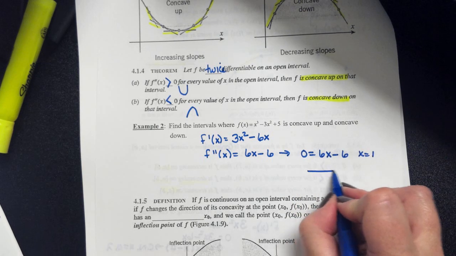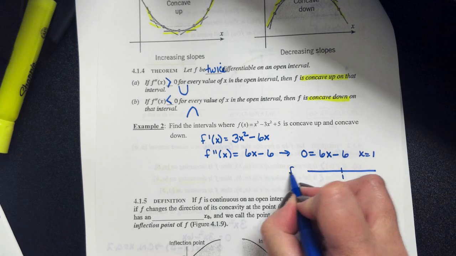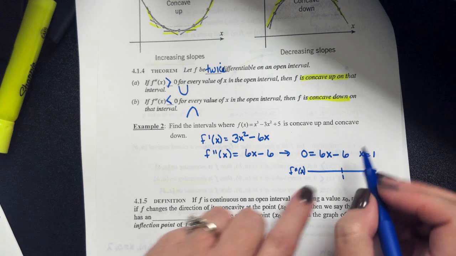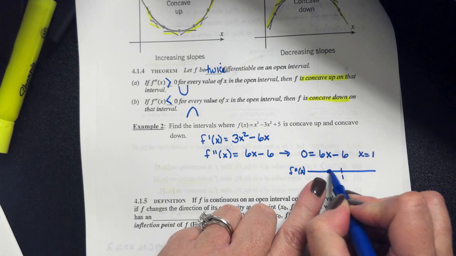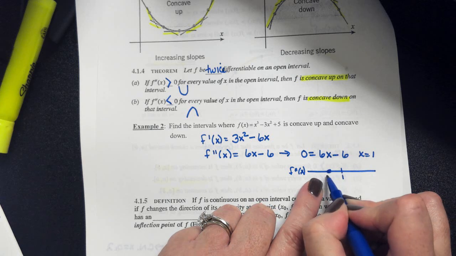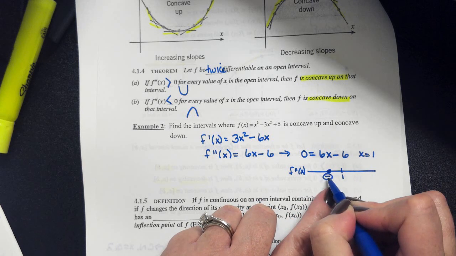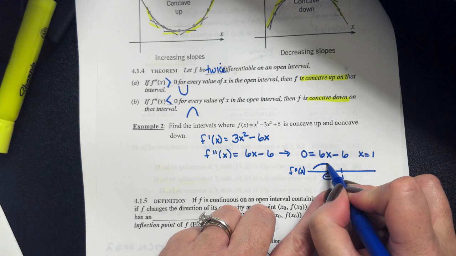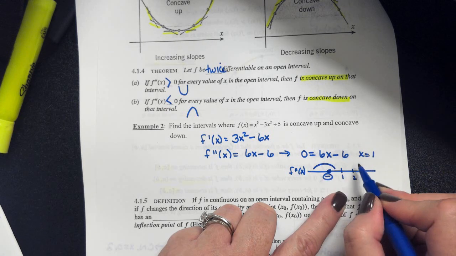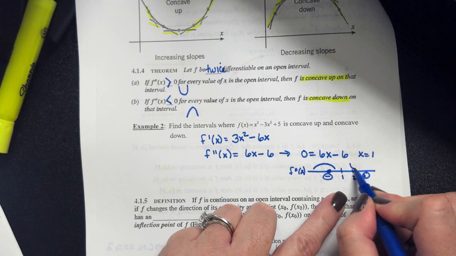So we still have to do the number line test. And again, this is for my second derivative, so I always like to label my number line. Again, if I plug in 0, a number less than 1, 6 times 0 is 0. 0 minus 6 is negative. So I know for numbers less than 1, I'm going to be concave down. If I plug in 2, 12 minus 6 is positive. So that tells me I'm concave up.